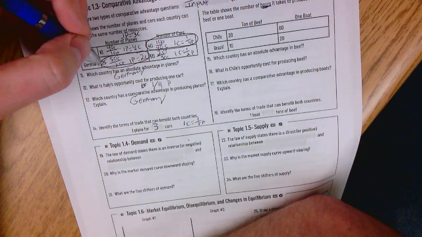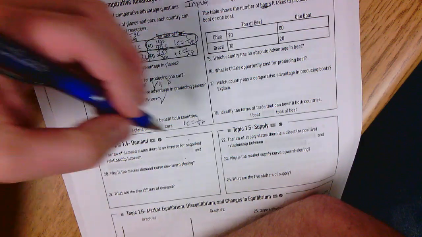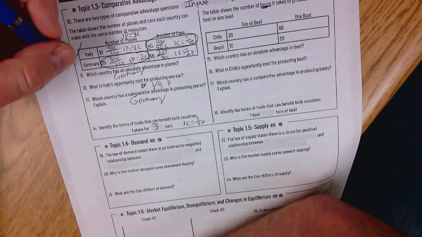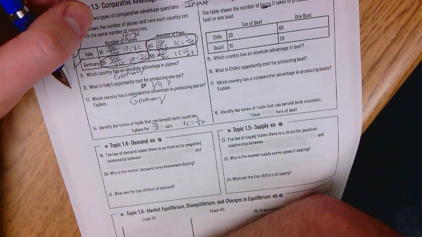All right, Germany is making the planes. If they wanted to make a car, they'd have to give up half of a plane. Or they could trade with Italy and give up a third of a plane. So that deal works with them as well. So this terms of trade would benefit both sides.